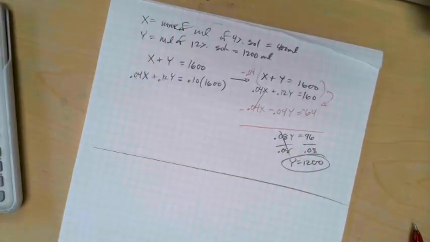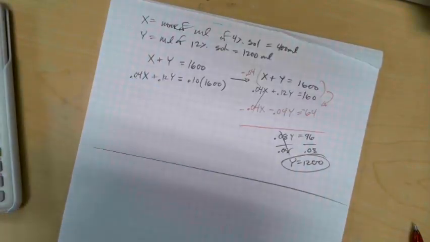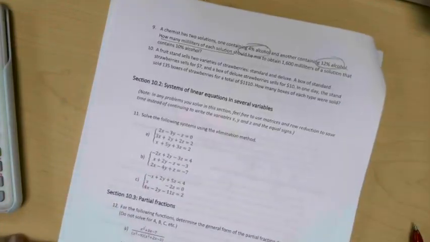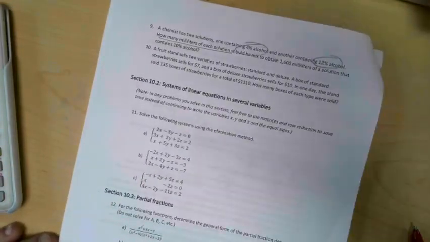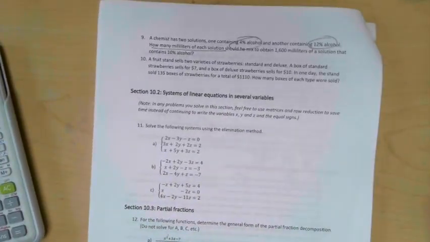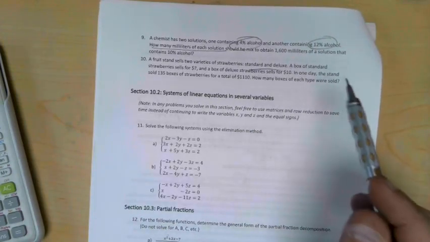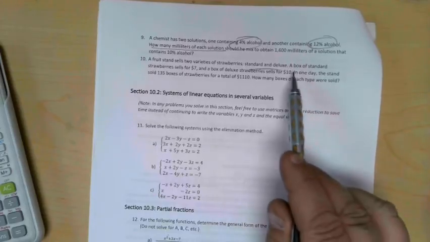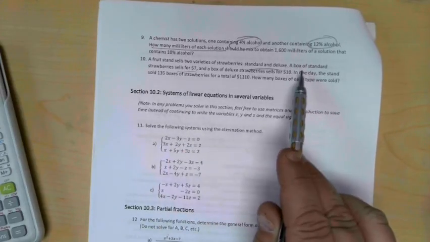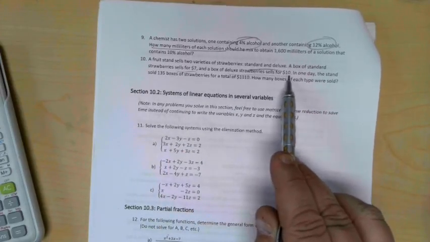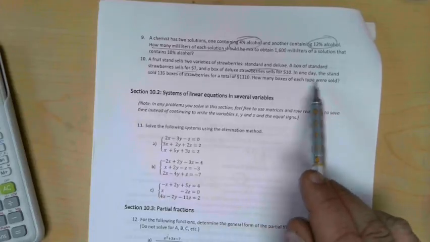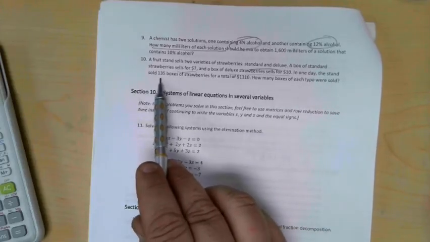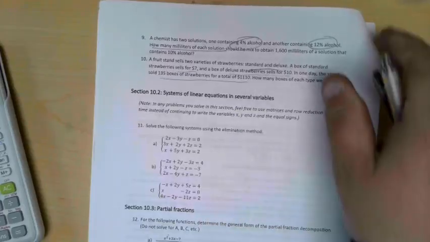Okay, let's look at the next problem. I expect it's kind of similar because those are popular kinds of problems. A fruit stand sells two types of strawberries. See how it's mixing things? It says a box of standard sells for $7, a box of deluxe sells for $10. In one day, the stand sold 135 boxes of strawberries for a total of $1,110.